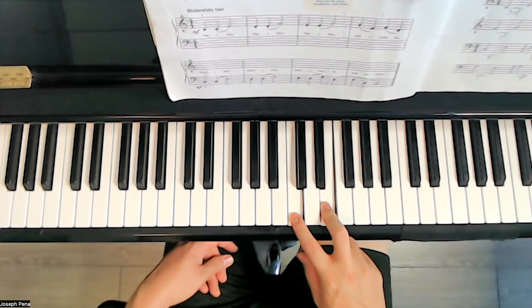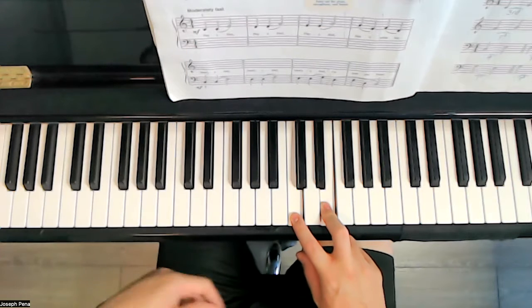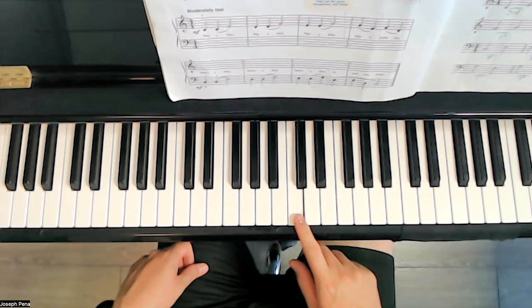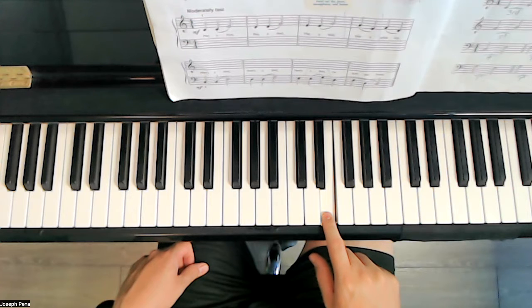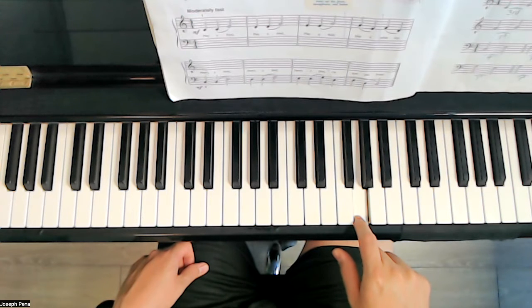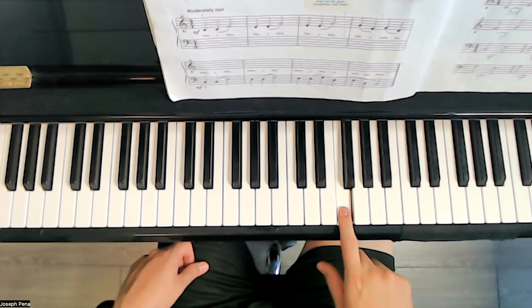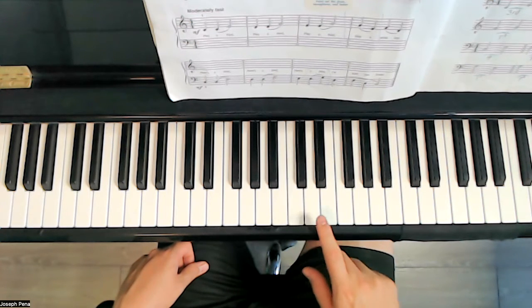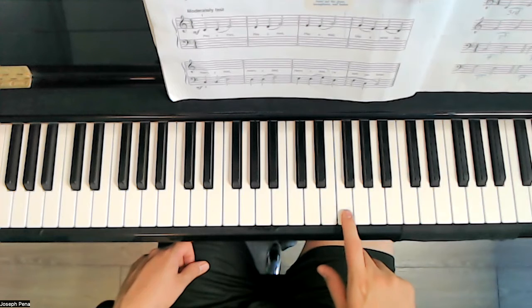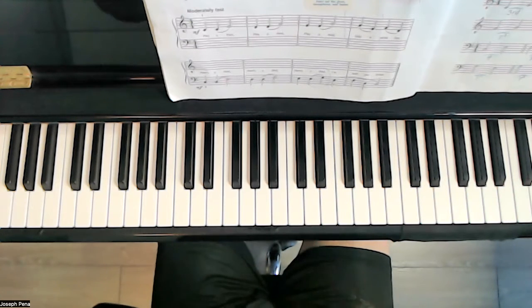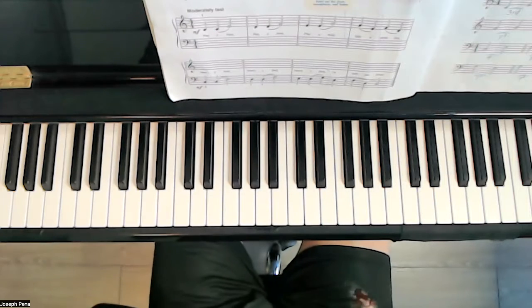An interesting and easy way to see it on the staff is if one note is a line, we go to the next line. Okay, just like that. Or if it's a space, we go to the next space. It's always going to be line to a line or space to a space. Please remember that. Now let's go ahead and clap and count the rhythm.